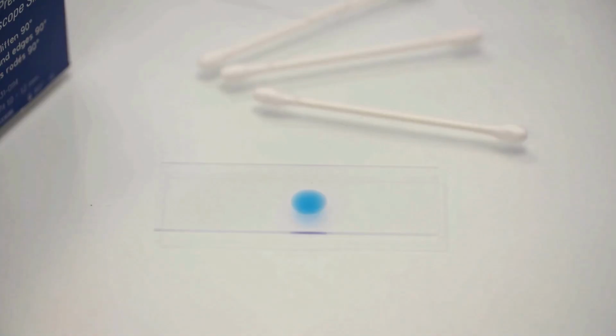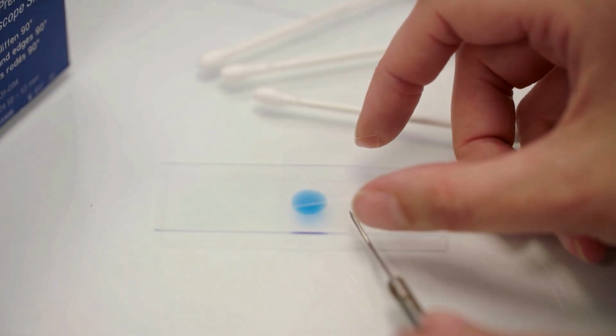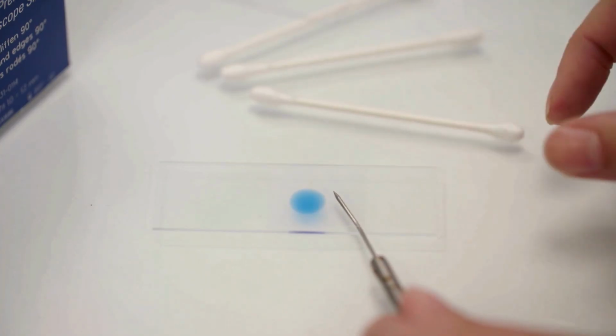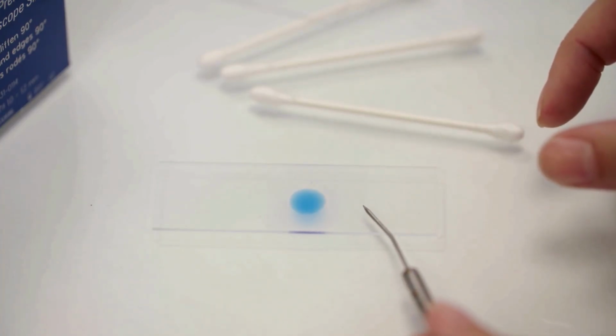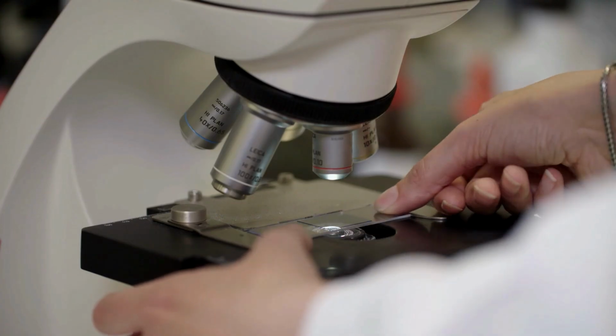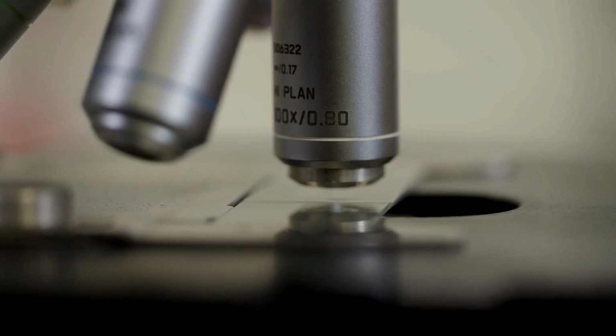Gently put the cover slip on the slide, avoiding any trapped bubbles. And then dry the excess methylene blue using a filter paper. Then you will wait for 1 minute. So set up and focus the microscope like before, starting with the lowest powered objective.